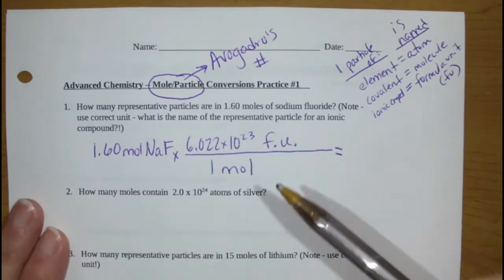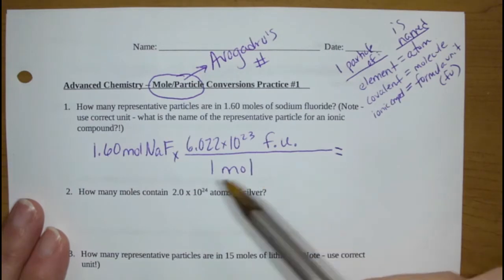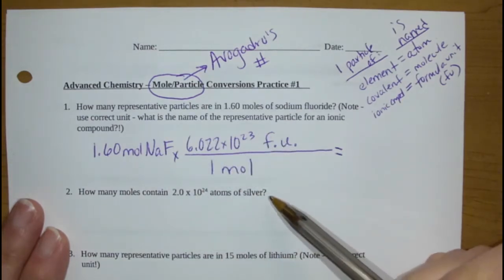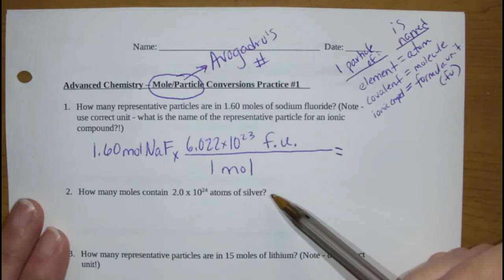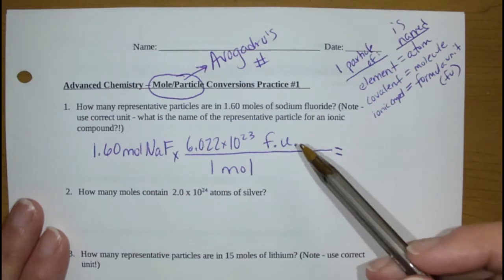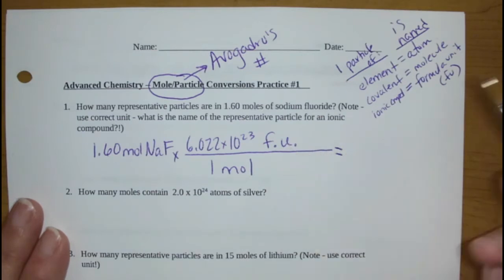So if I wanted to know how many dozen particles of sodium fluoride I had, it would be 12 per dozen, right? But I have moles, not dozens. So I have to use this number per mole.